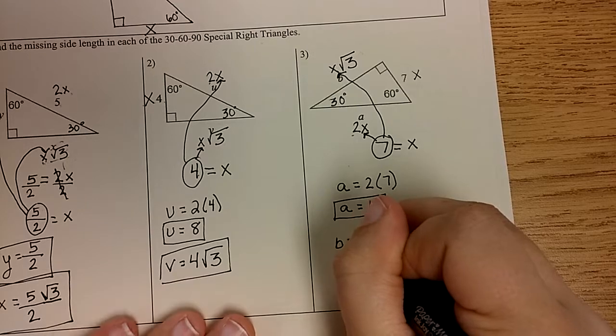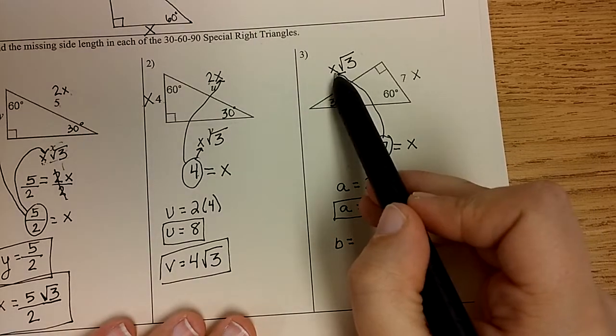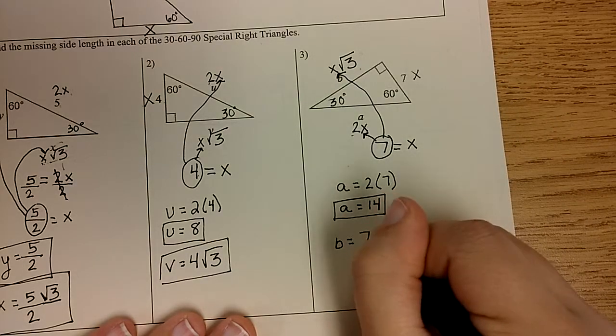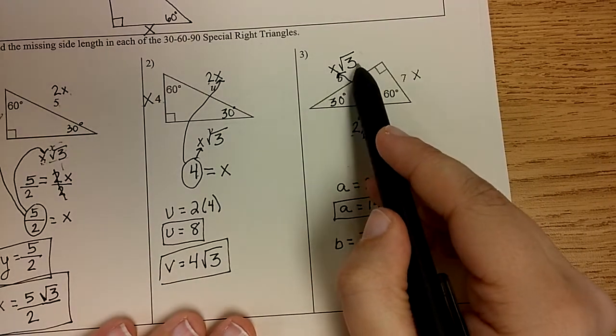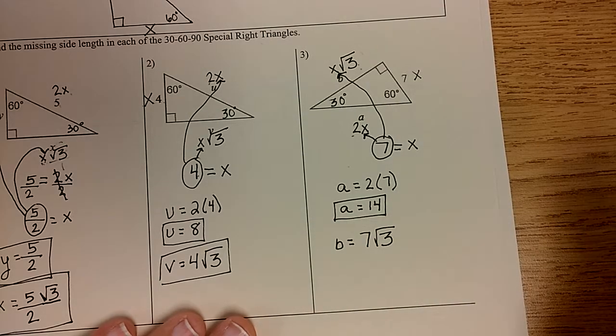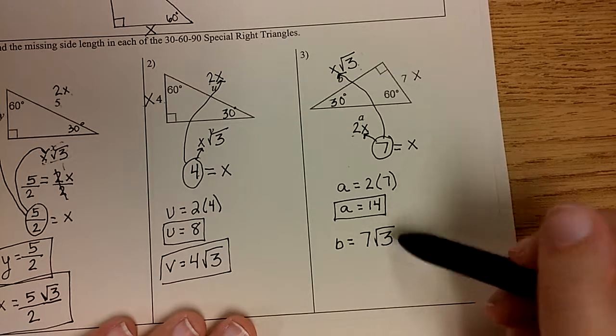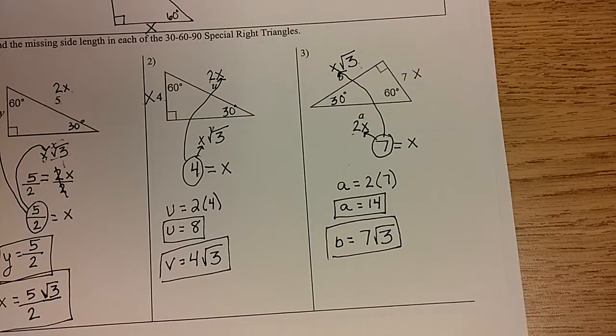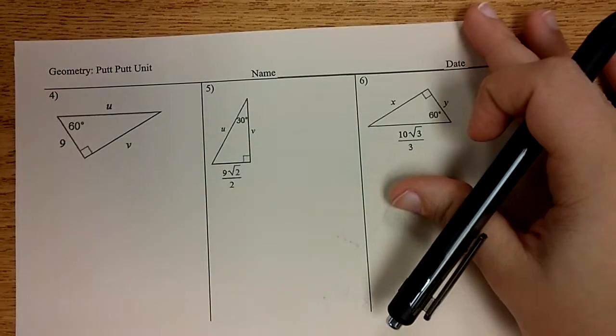Side B, okay, that's x multiplied by root 3. Well, x in this case, again, is 7. And we still have a root 3, so I keep the multiplication of root 3. This cannot be simplified, so I leave it. Let's do a few more. Let's go to number 5 on our notes.